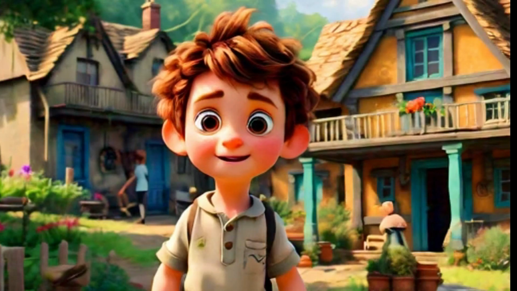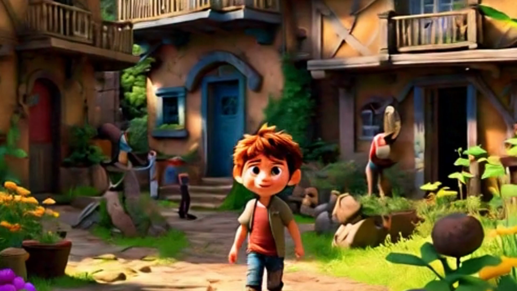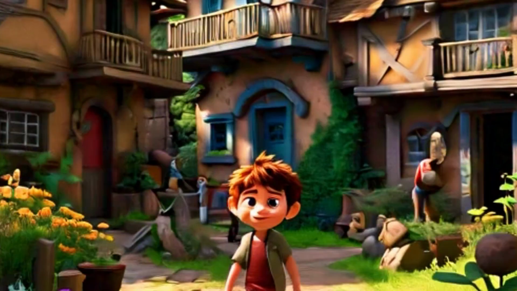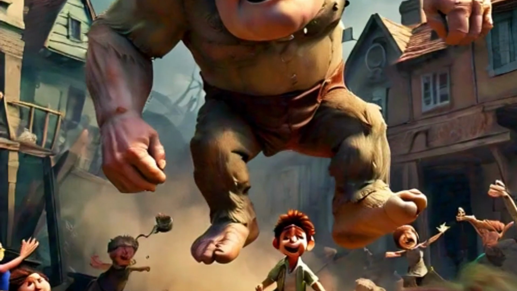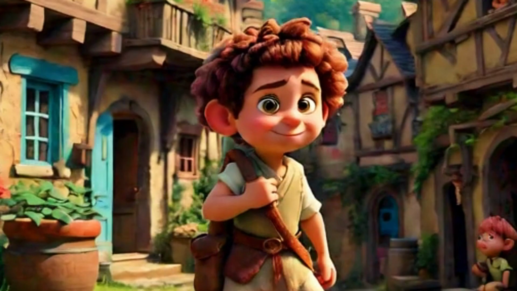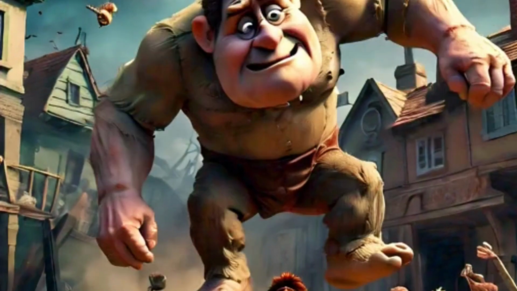David, a small boy with a heart full of courage, lived in a quiet village. One day, a very big giant appeared, towering over the houses and scaring everyone. Despite his size, David knew he had to protect his home.